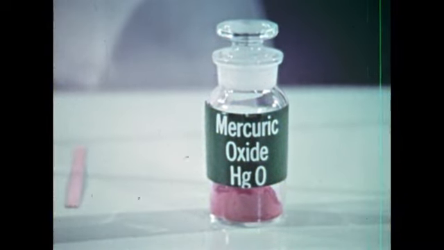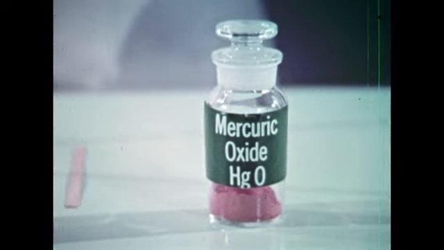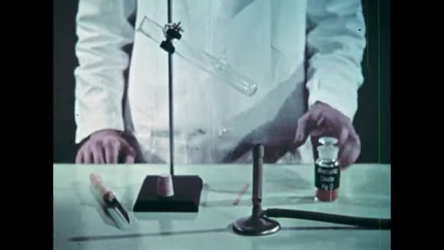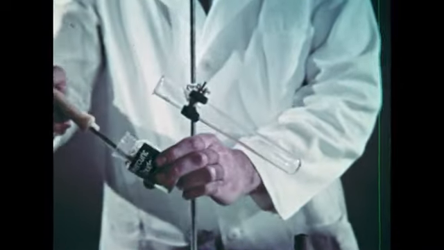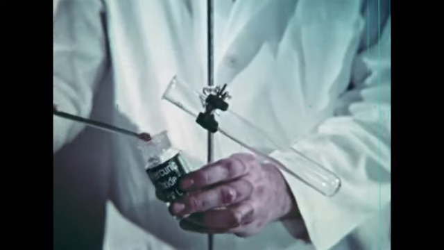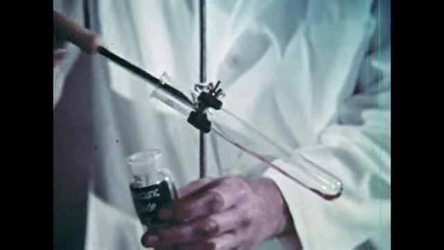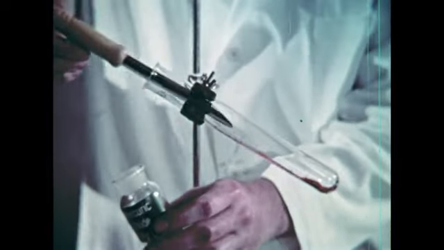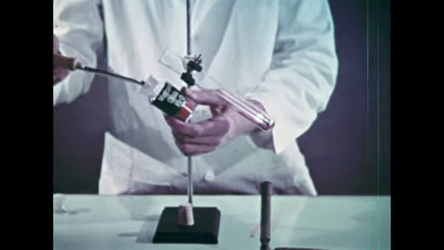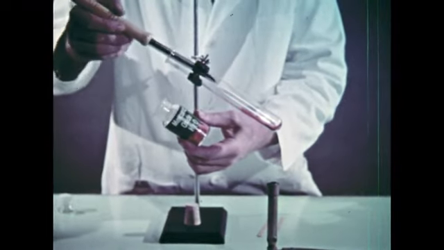Pure oxygen can also be obtained by heating mercuric oxide. Through this experiment, oxygen was first discovered by Joseph Priestley in 1774. It's also of interest as an example of a reversible reaction. The mercury and oxygen produced can recombine to form mercuric oxide again. Priestley used both reactions in his studies.